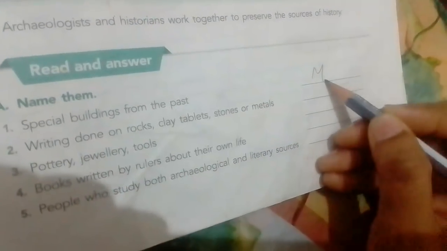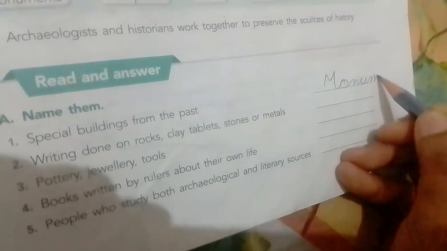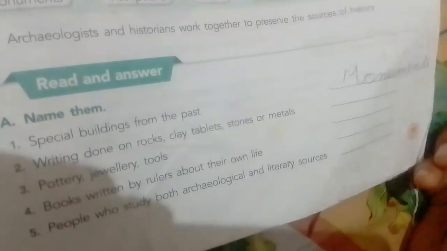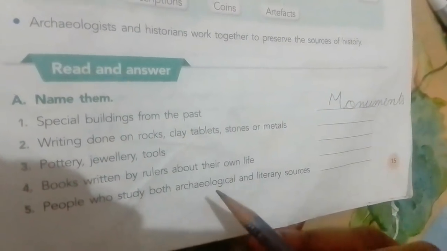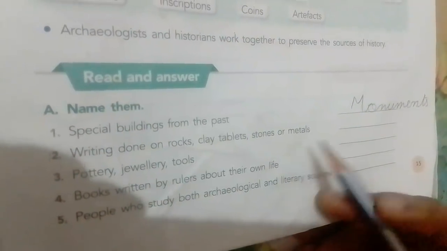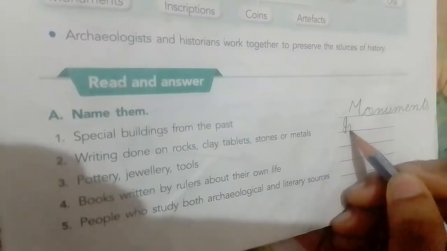Now we are going to the book exercise. There are 5 questions for name them. Read and answer, name them. First question, special building from the past. What is the answer? Special building from the past, that is monuments. M-O-N-U-M-E-N-T-S. You can write with pencil in your book. Don't use the pen for writing the answer in your book. Monuments. And second answer, writing done on rocks, clay, tablets, stones or metals. What is that? Answer is inscriptions.